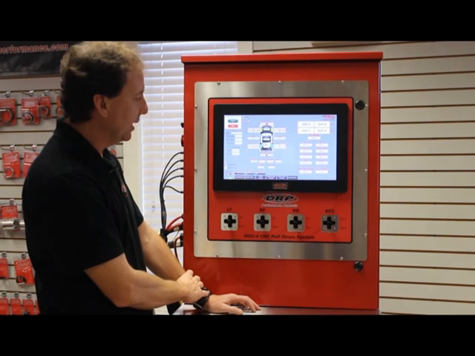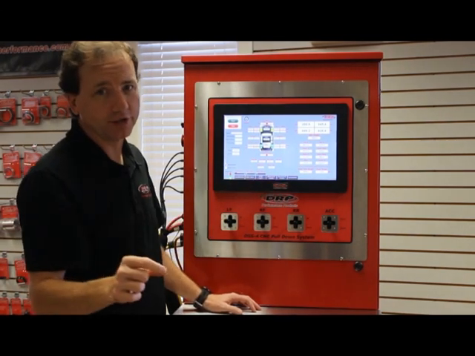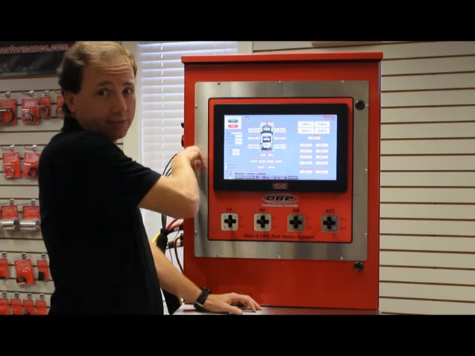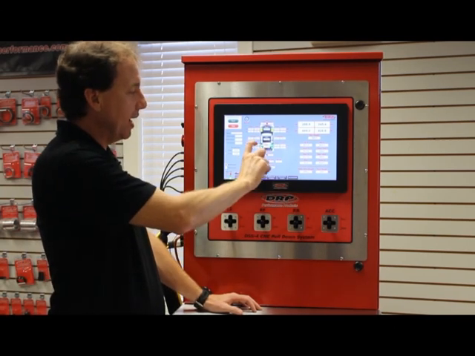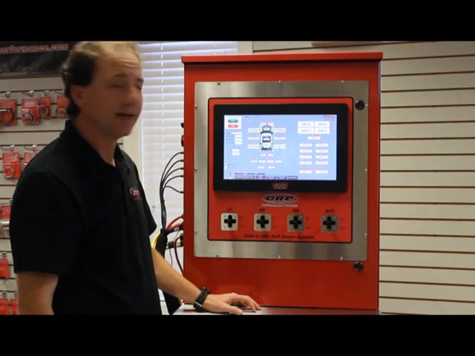Other than that, everything else stayed basically the same. You do have bump stop graphs on here now, so if you have the bump stop option, it'll graph the bump stop loads individually. I think that's about it.